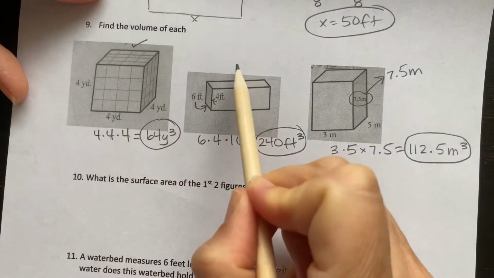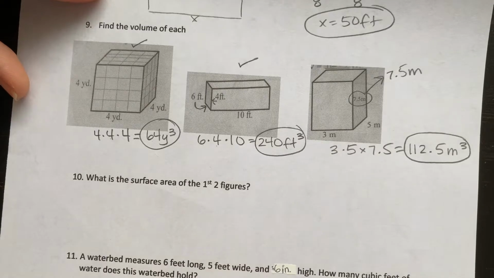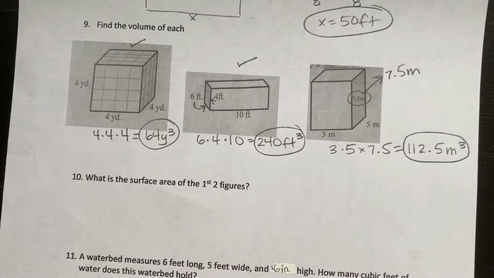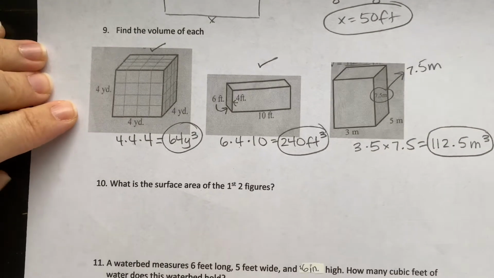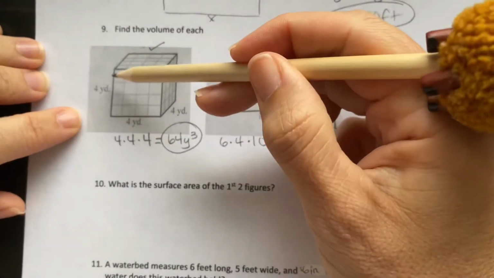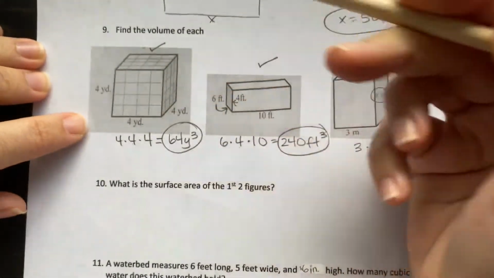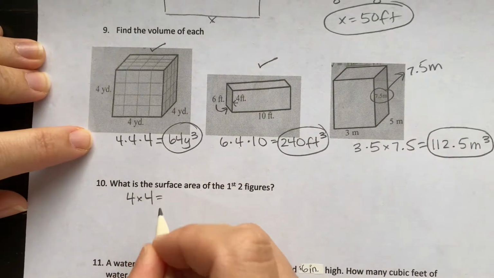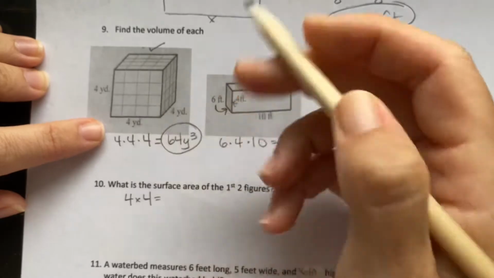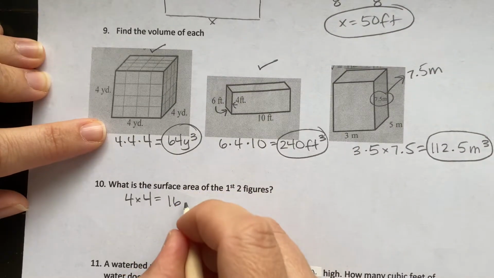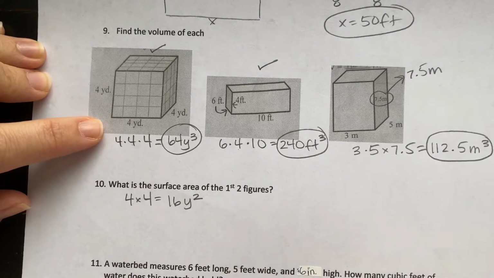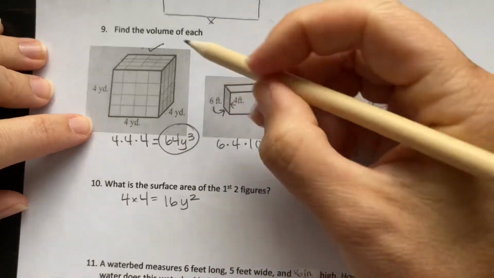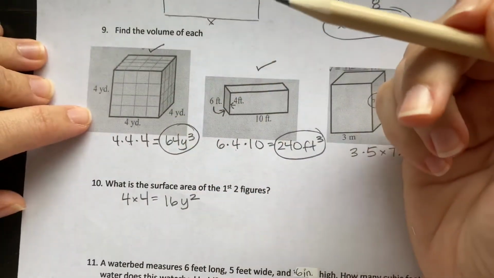So that's this one and this one. All right, surface area of this first figure here. So we know that the face of this figure is 4 by 4. So that means the area of this face is going to be 16 yards squared. Now remember, this is a cube, like a dice, right?